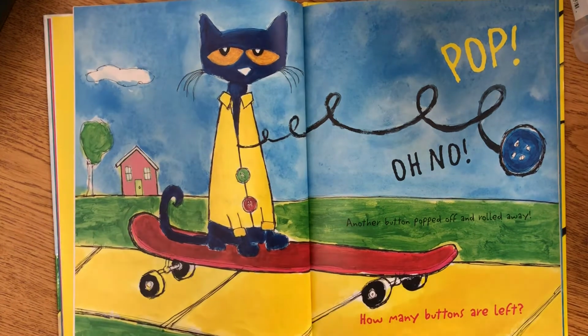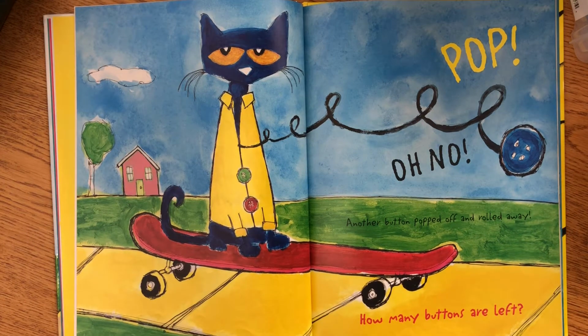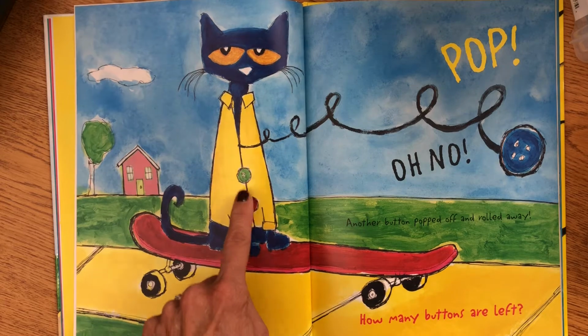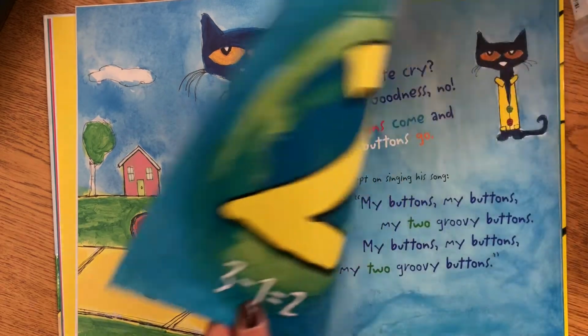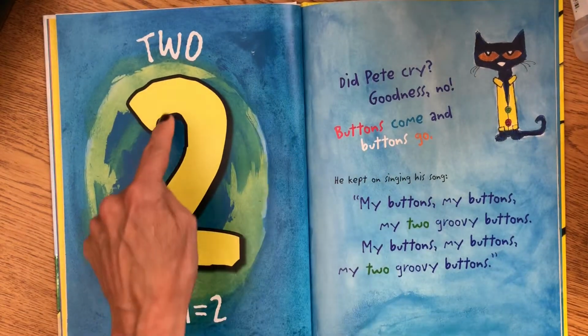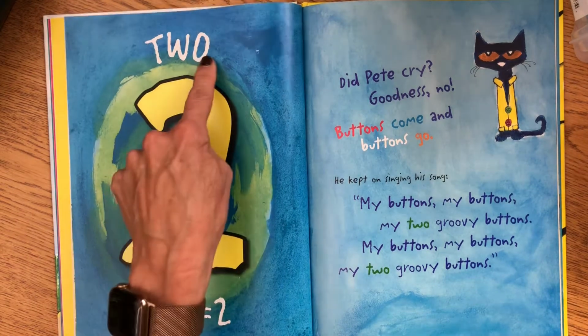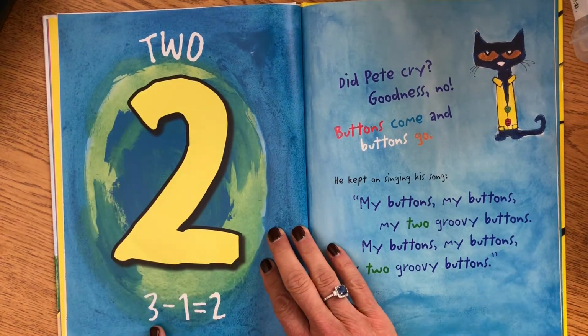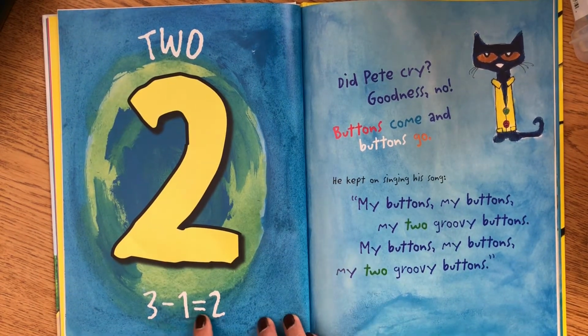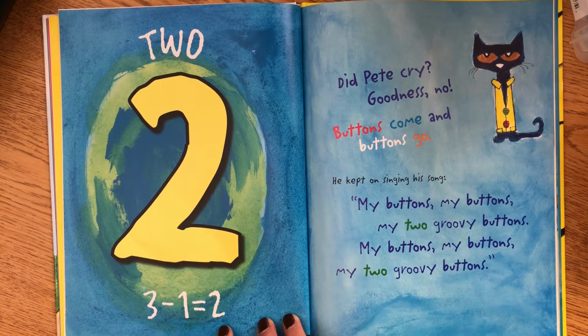Pop! Oh no! Another button popped off and rolled away. How many buttons are left? You're right, 2. 1, 2. Here's the number 2, friends. 2, that's the word 2. And then it says 3 minus 1 equals 2. Or 3 subtract 1 equals 2.